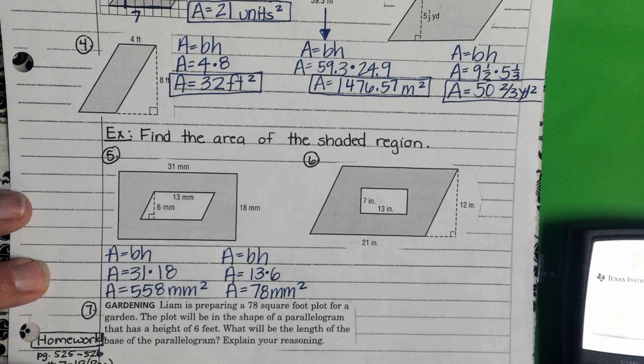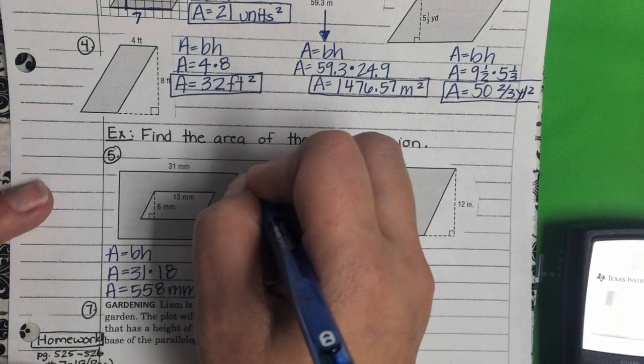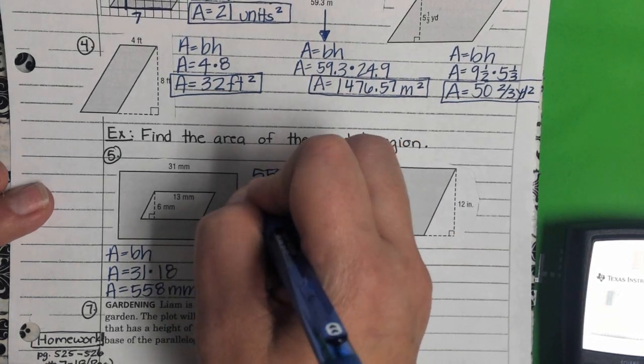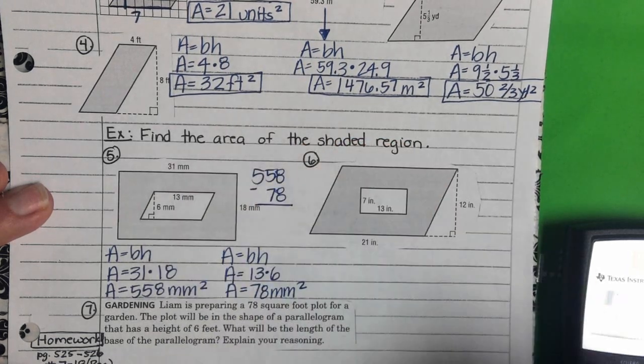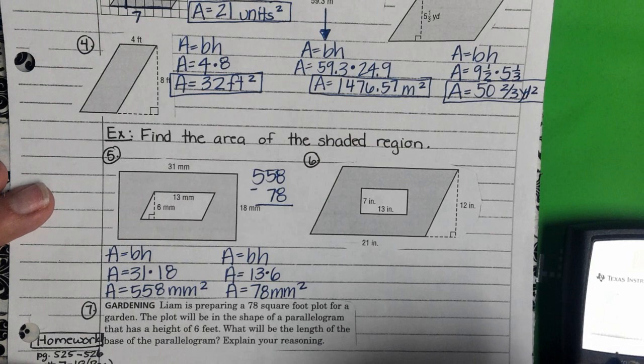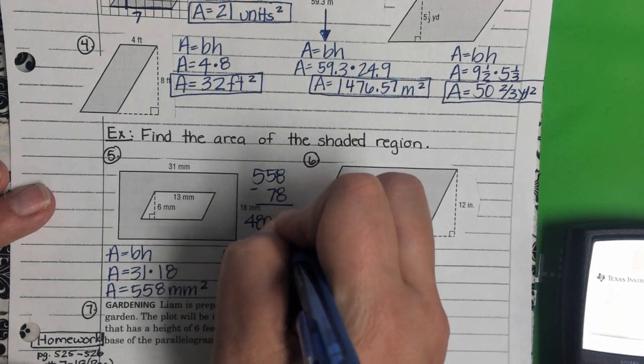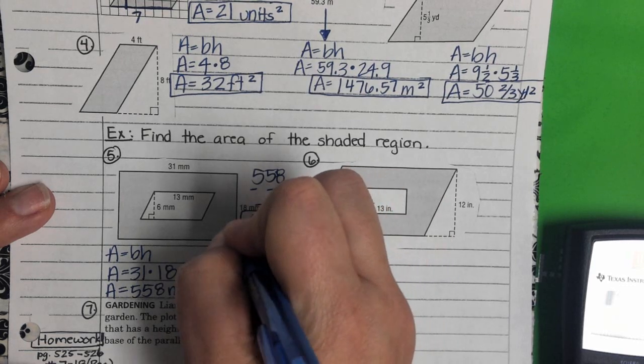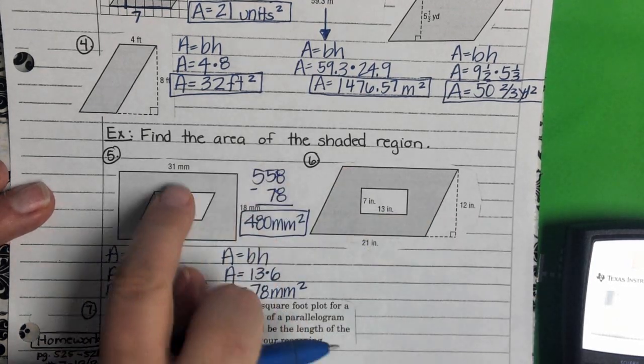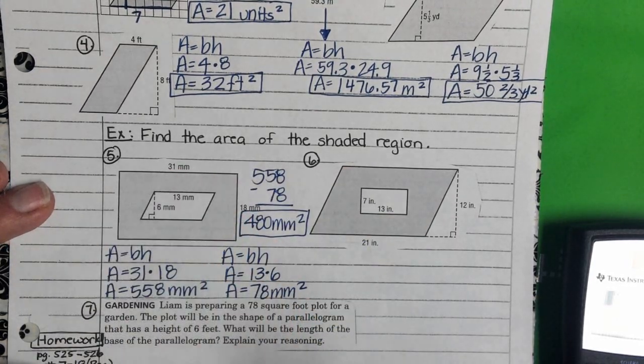Subtract. Think about it. I am taking away that donut hole. I am taking it away. So in mathematics, when we take away things, we subtract. So we've got 558 minus 78. What would that give us? 480. And that's 480 millimeters squared. So this would be the area of just the shaded region, just that little outside part.